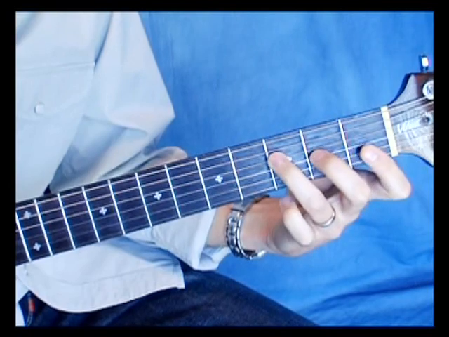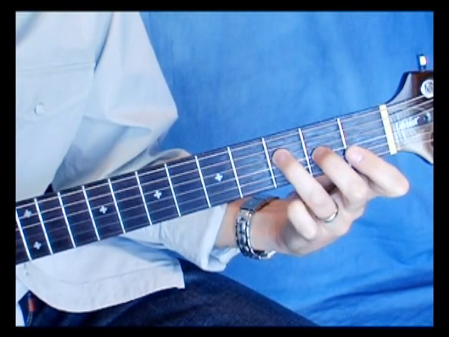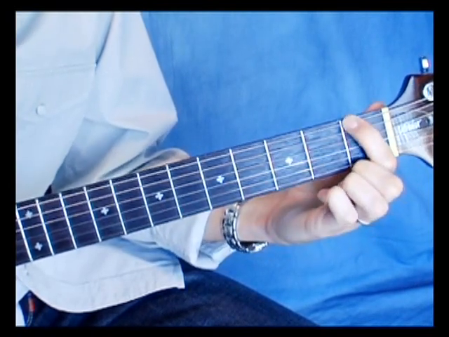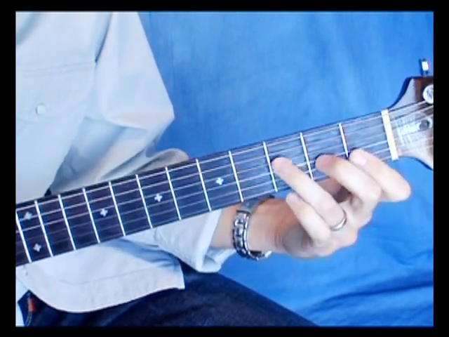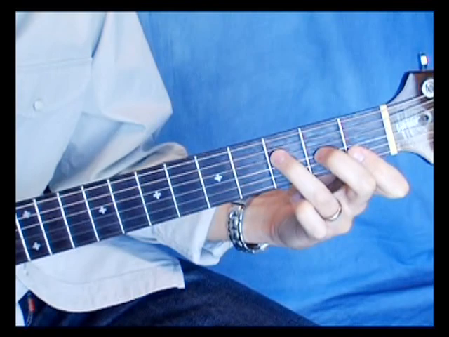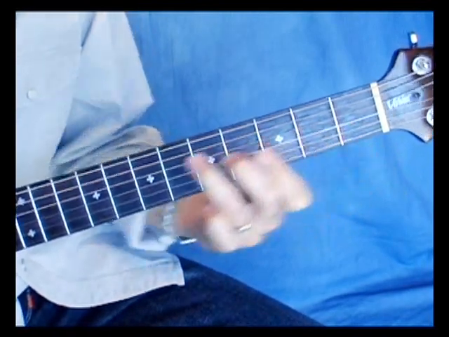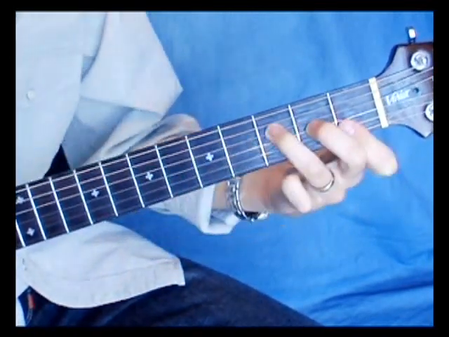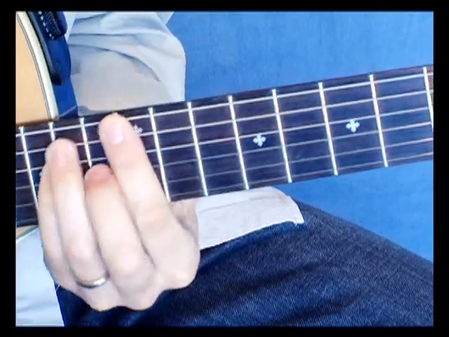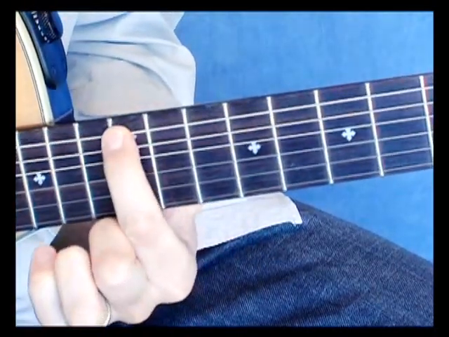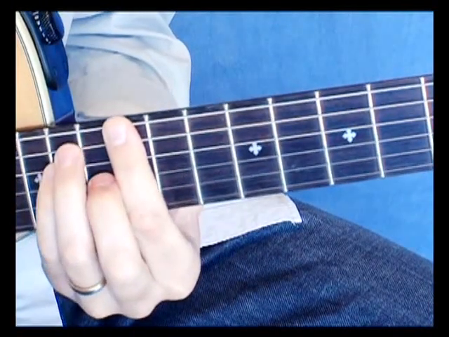Whenever you play a quote-unquote F shape like this, you can always look over to the 6th string to figure out what chord you're actually playing. And of course, this shape can be moved all over the fretboard. Now I'm all the way up at fret 12. This is an E form E chord.